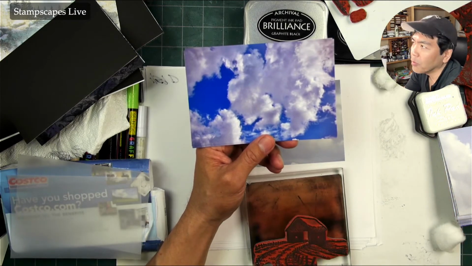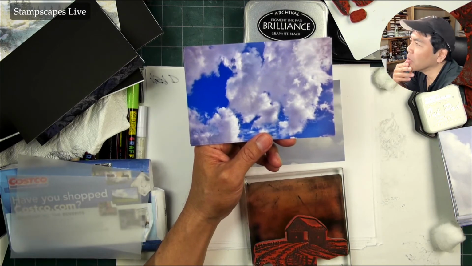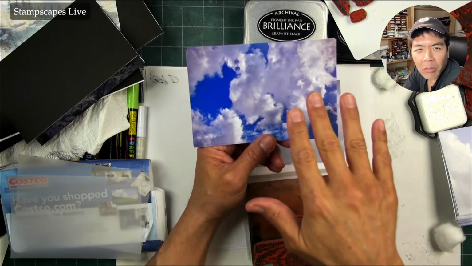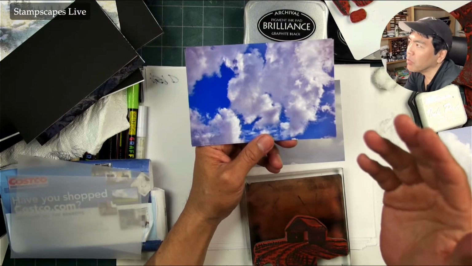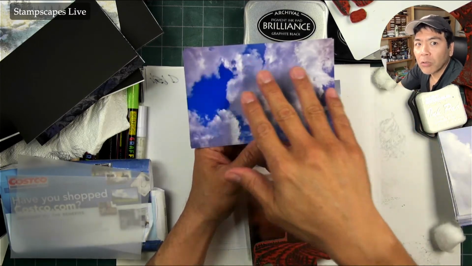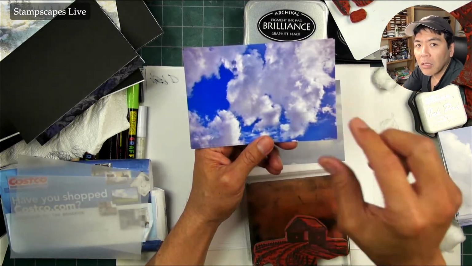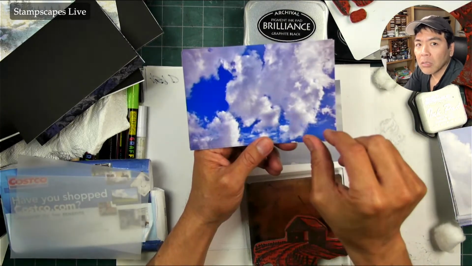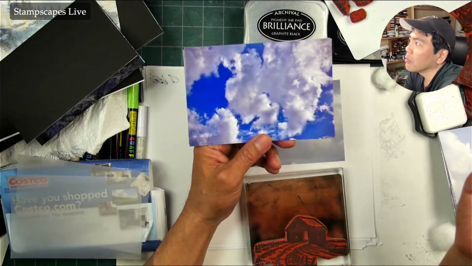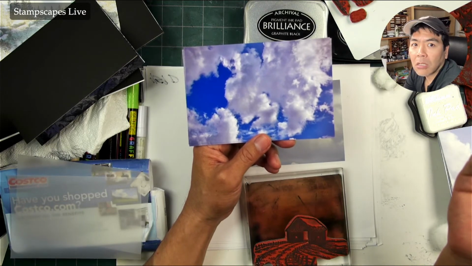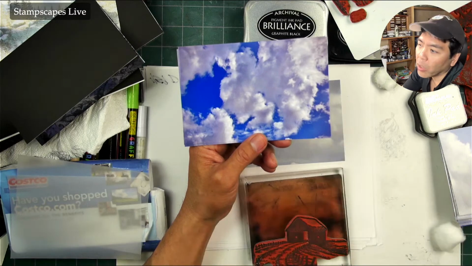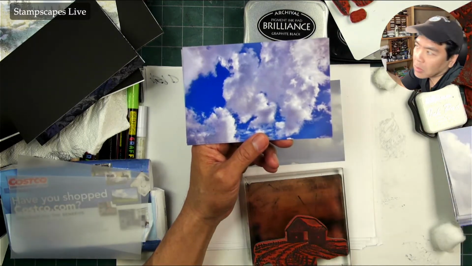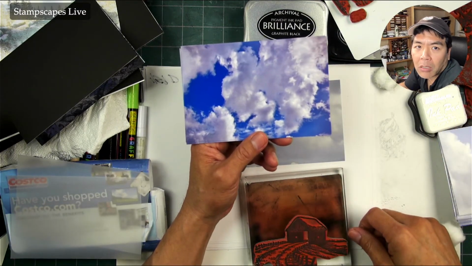Not as many people do set imagery in the background because there's not as many things you can do with that type of thing. If you take a photograph of a farm and people are stamping cows or animals in there, you're not going to turn that into a lighthouse scene on the coast or something like that, where you can do whatever you want with sky imagery, because sky imagery can go with just about anything.